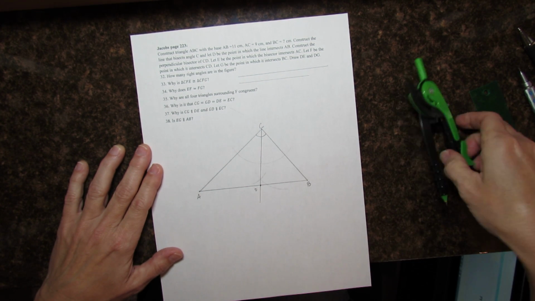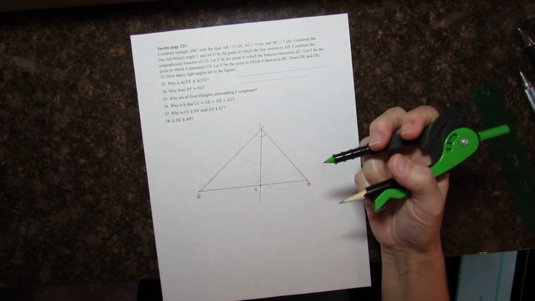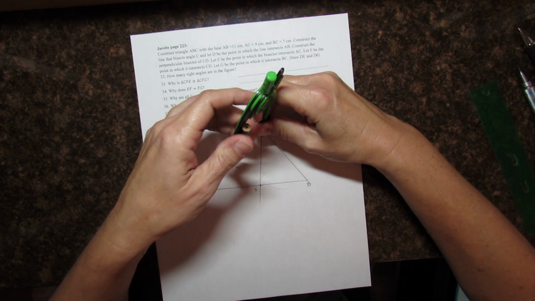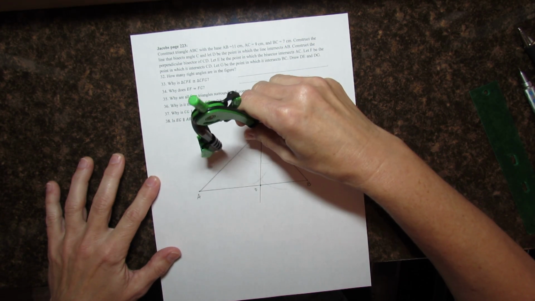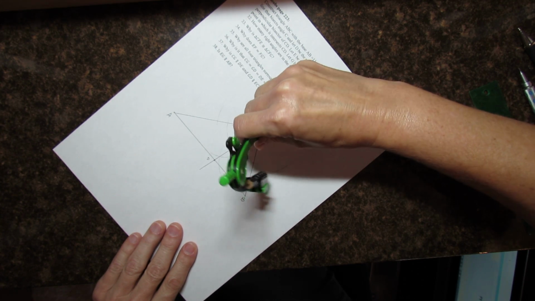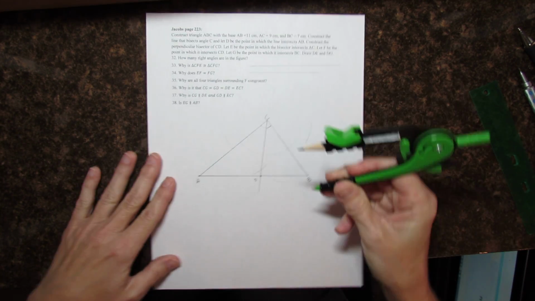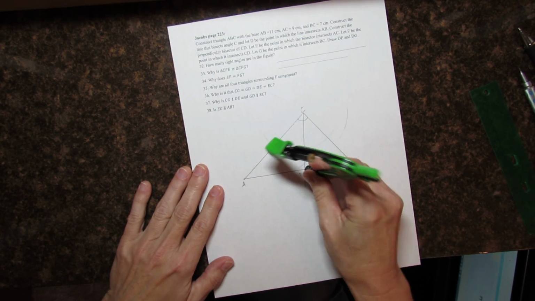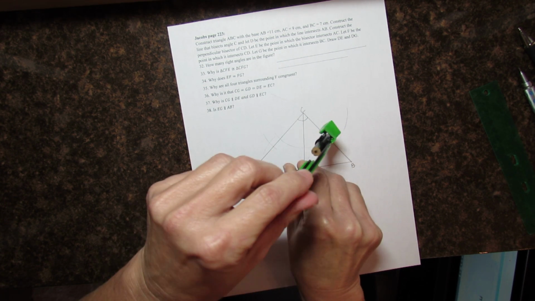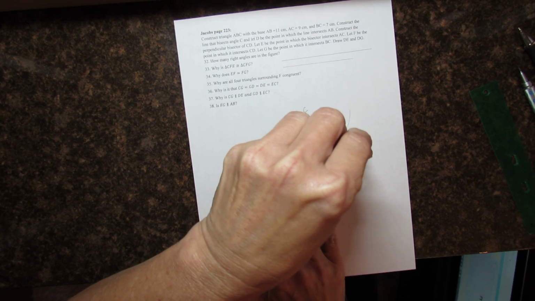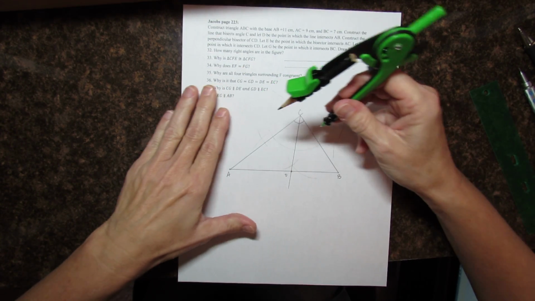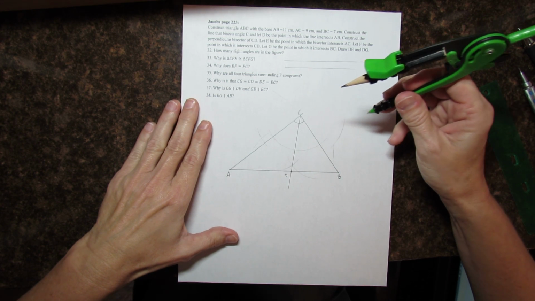To do that, you can open your compass to any amount you want, and you're going to start at one end of the segment and make an arc on this side and this side. Then you're going to go to the other endpoint of the segment and make an arc here and here. Oops, that was not good.